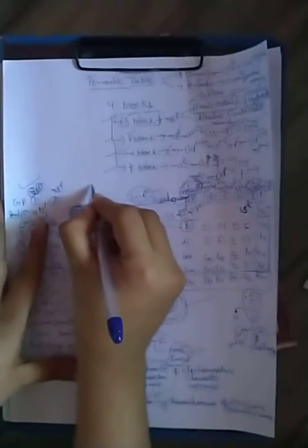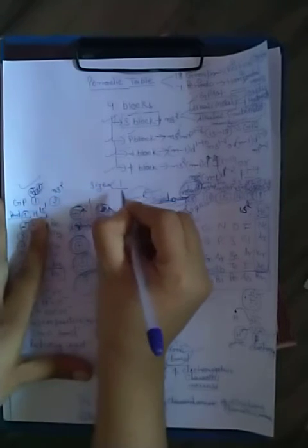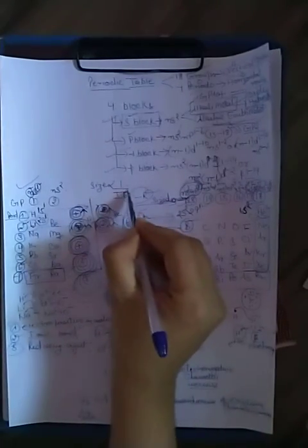As the size decreases, ionization enthalpy increases. Ionization enthalpy is inversely proportional to size.